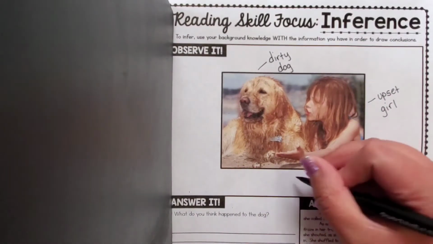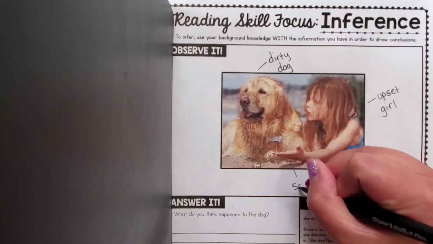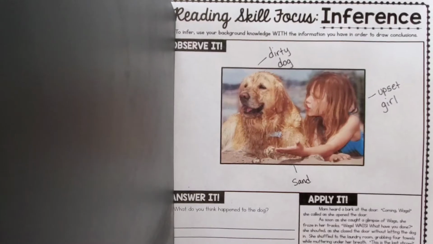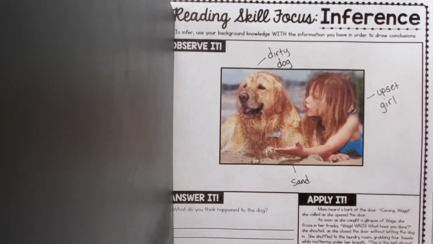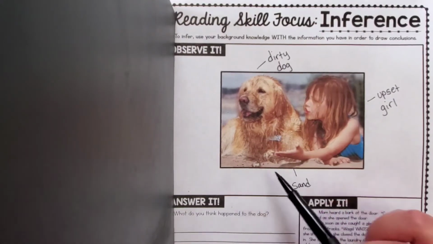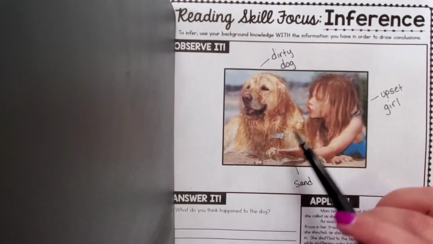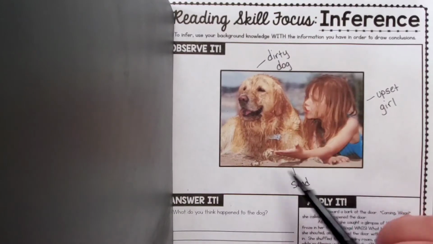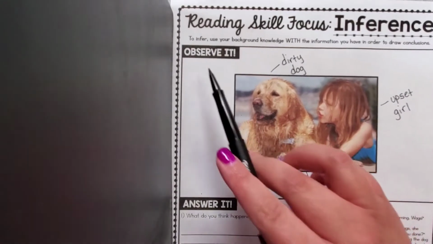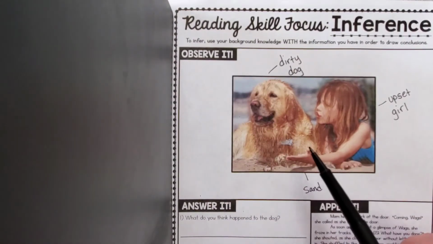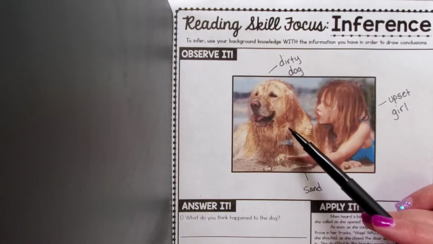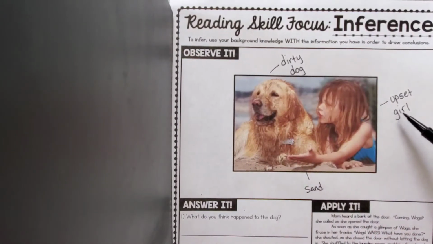I also see some sand. Some obvious things: she's wearing a blue shirt, and the dog is wearing a dog tag. If you want to write those things, you can. The back is a little bit faded, but you might know where they are, and we will get to that in a second. So this is the observing part. This is what I can see with my eyes. I can see that he's a dirty dog and she's an upset girl.